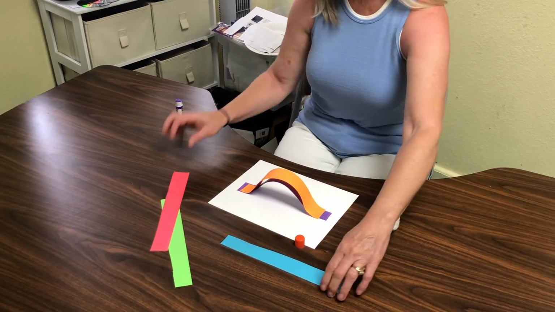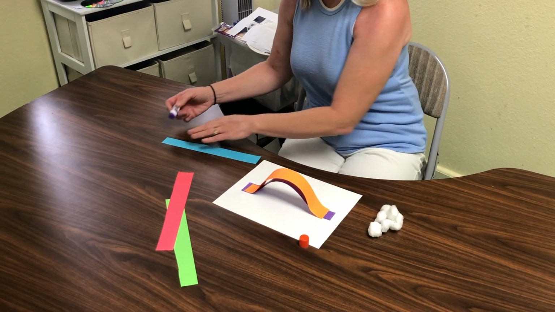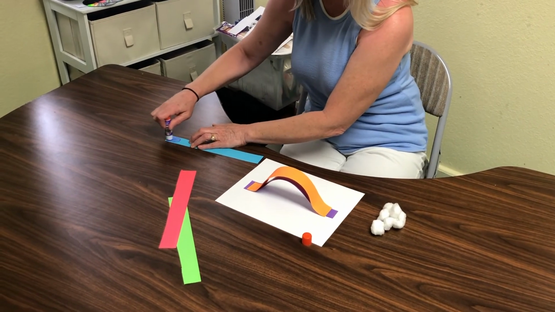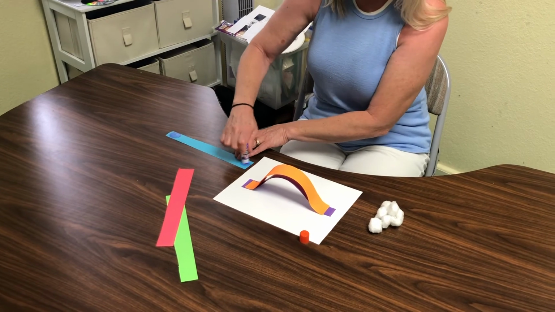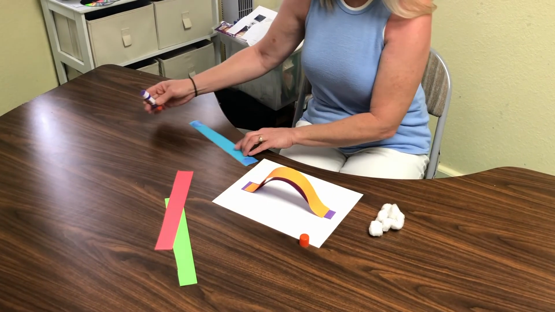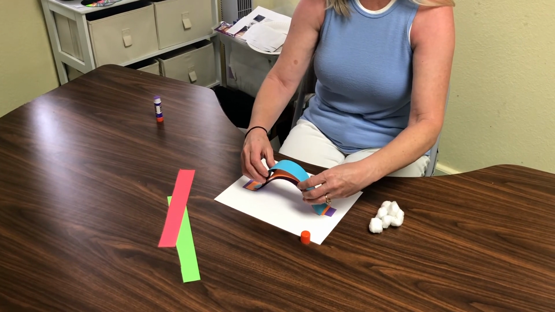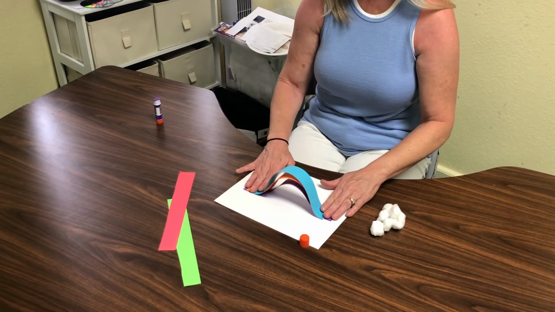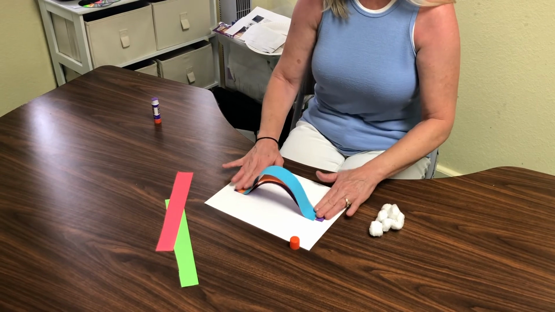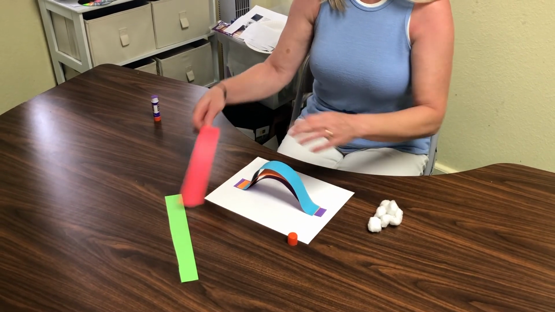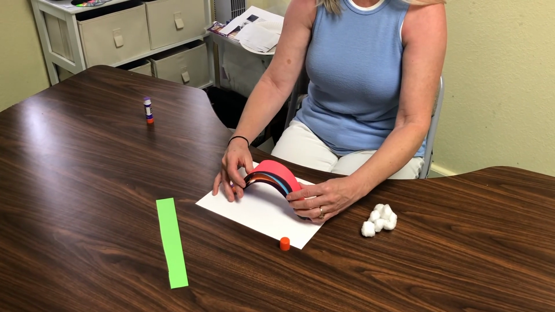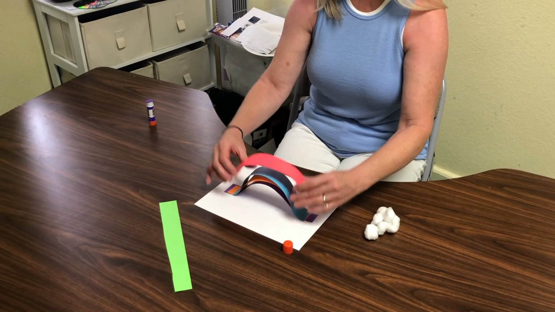Next color, put some glue on the edges. Glue. Yeah, do you see how it's starting to look like a rainbow? And so pretty soon you're gonna have all your colors on there and it's gonna be a big, beautiful rainbow.